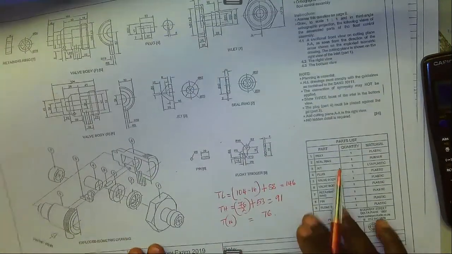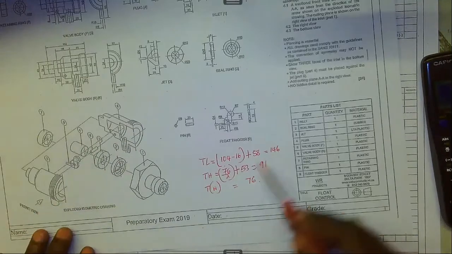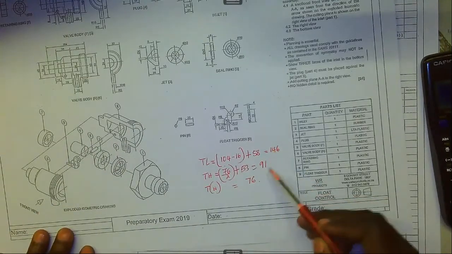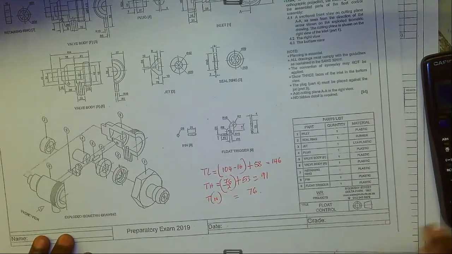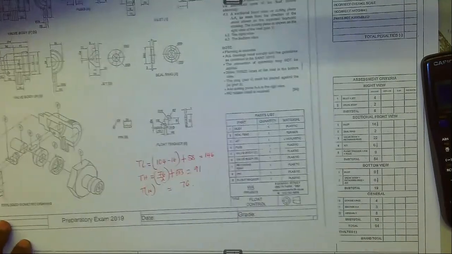So once you have gotten the total length, the total height, and the width like this, you can now define the spaces. We need to measure from here to there to get the total length. Let's look at that. So we are going to measure from here to there.